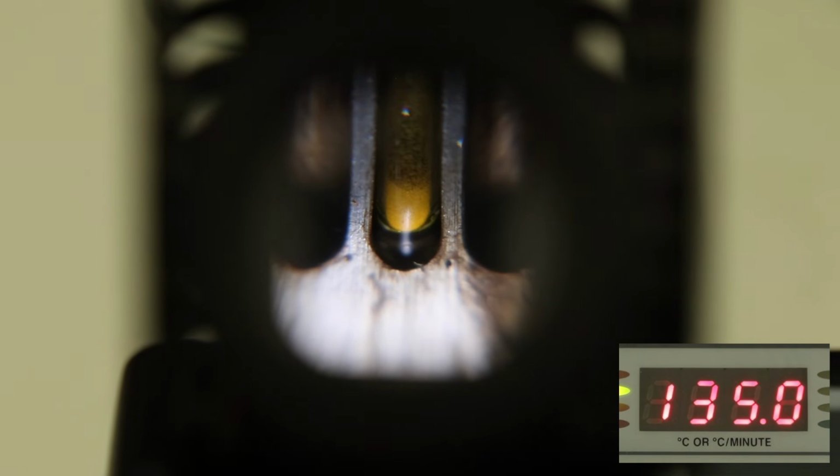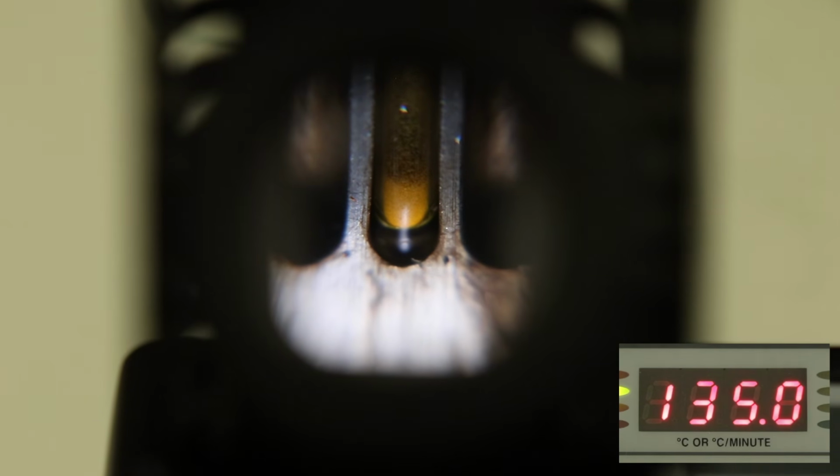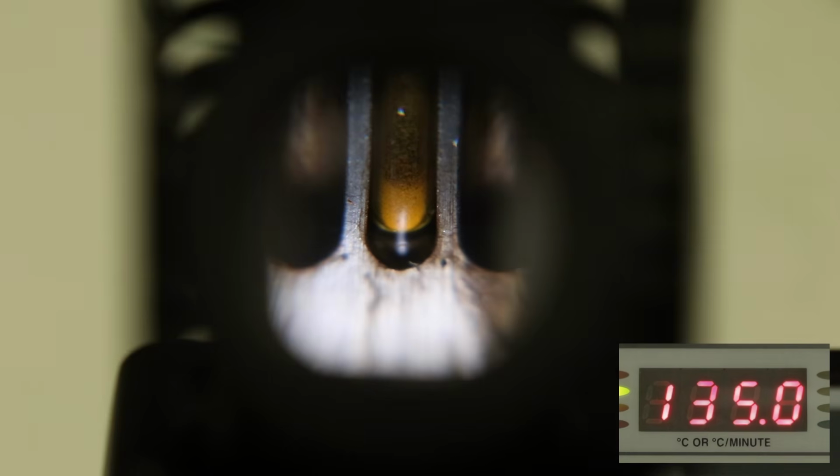I initially put it in around 170 degrees Celsius, and it melted pretty instantly, meaning that it's not one of the derivatives with a really high melting point. So I put it in after that around 135 degrees Celsius, and nothing happened, so it's going to be one of the intermediate melting points.